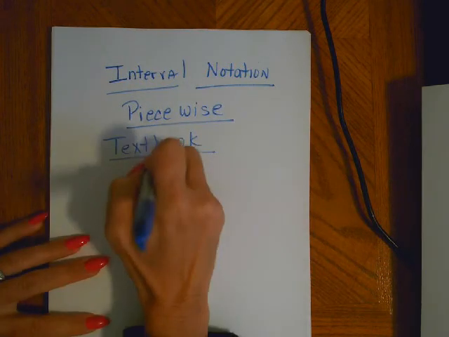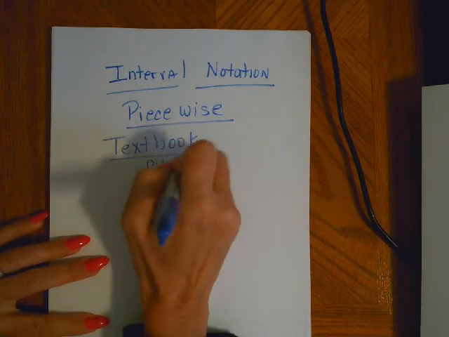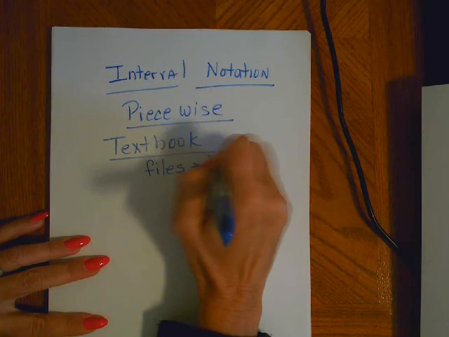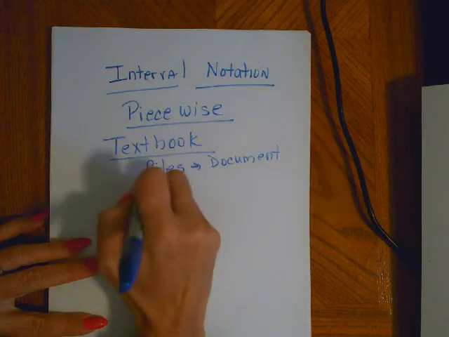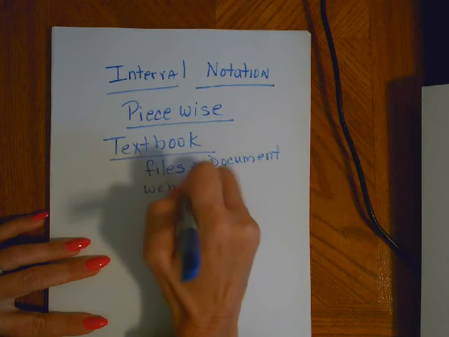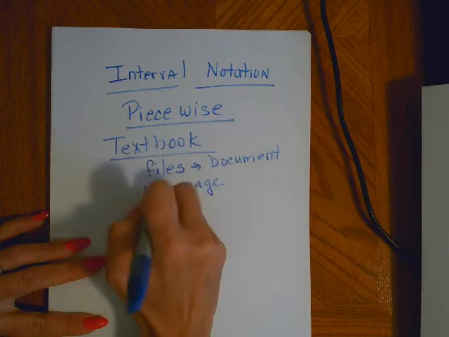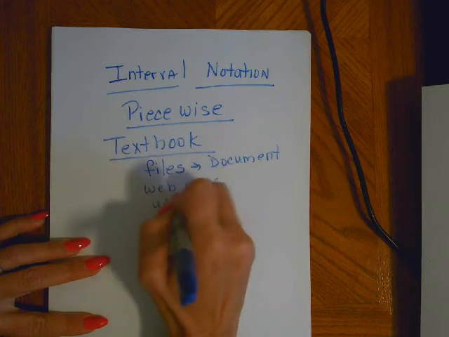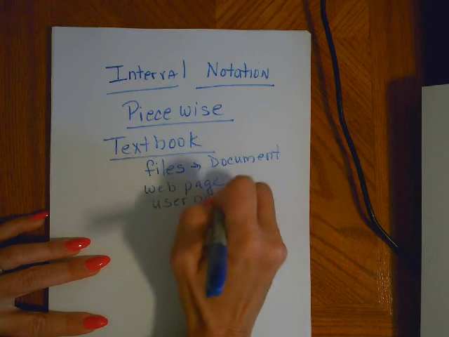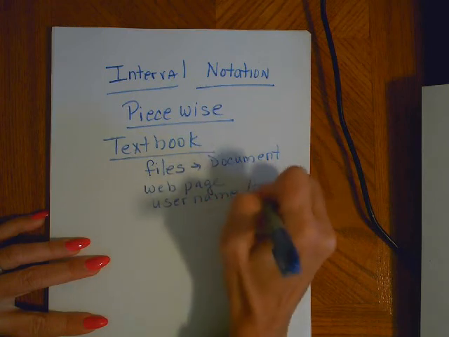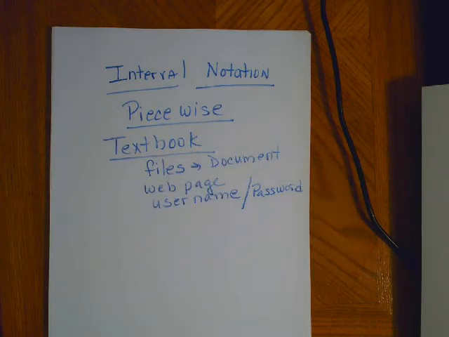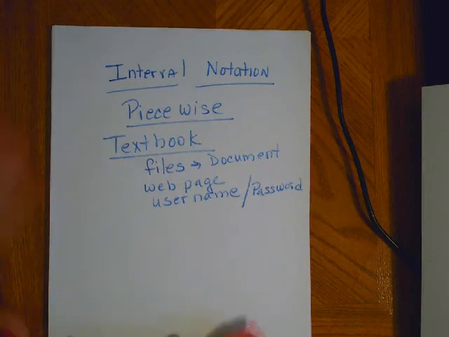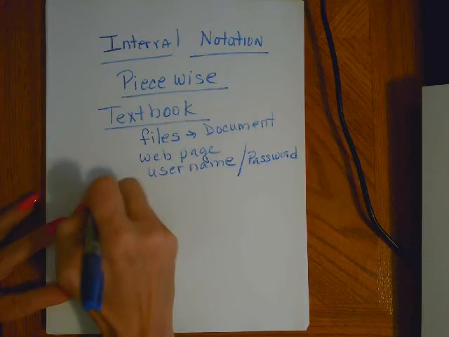And you're saying to yourself, what textbook, Mrs. Obdyke? If you go into files, okay, there's going to be a document that gives you the web page, the username, and your password for you to access your online textbook.